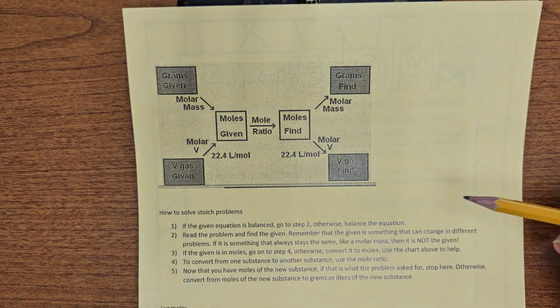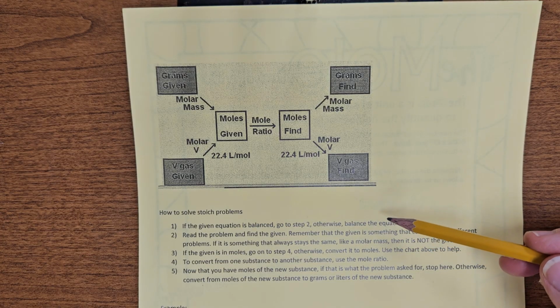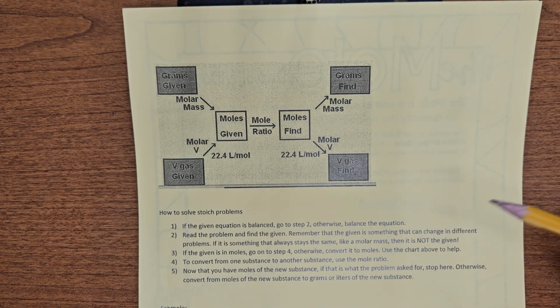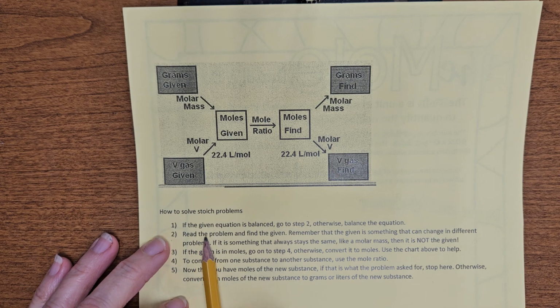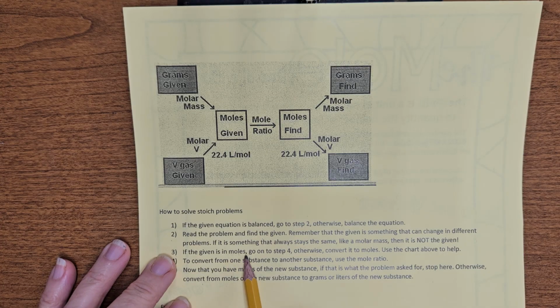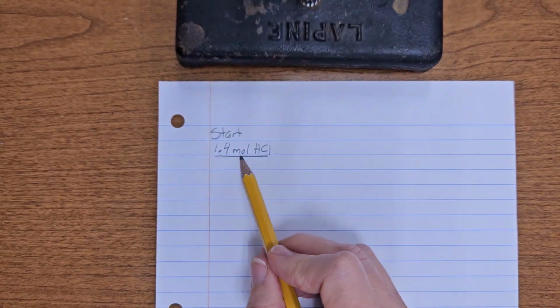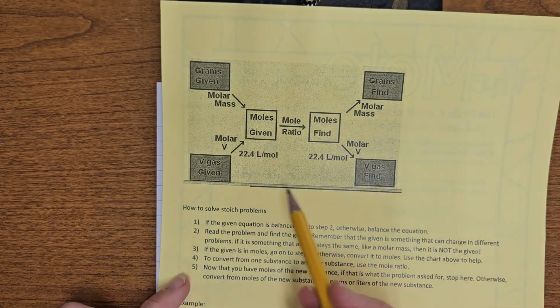Number 1, if the given equation is balanced, go to step 2, otherwise balance the equation. We did that. Number 2, read the problem and find the given. We did that. Number 3, if the given is in moles, go on to step 4. Look at your given. This one is in moles. So we're going to move straight to step 4.